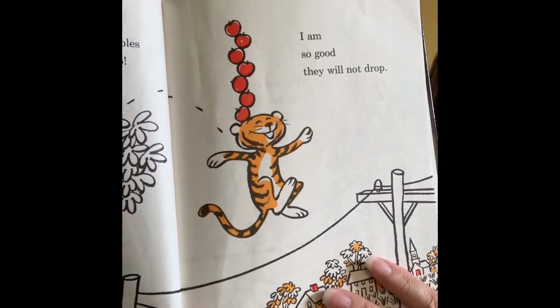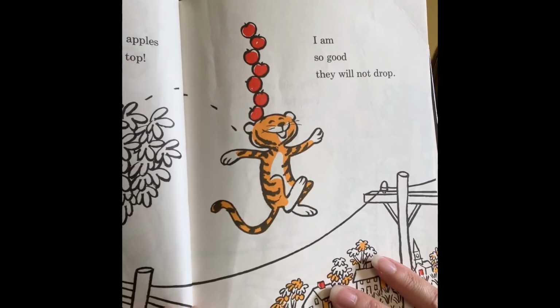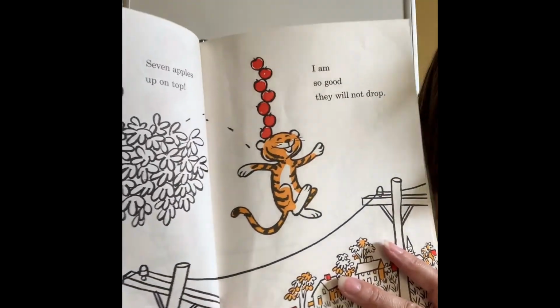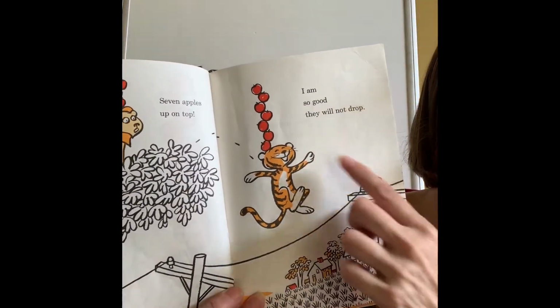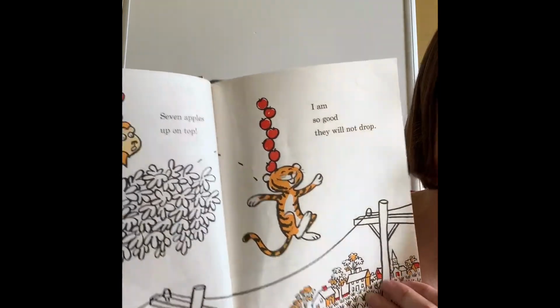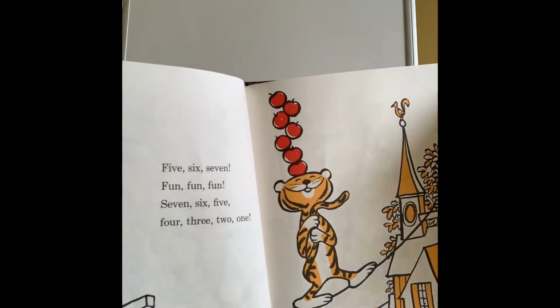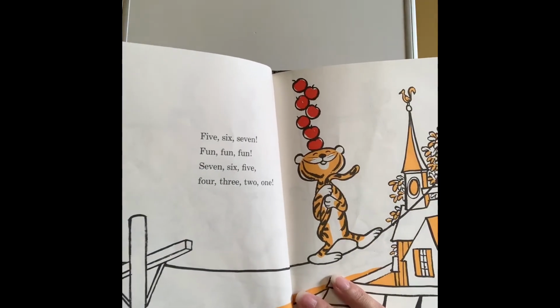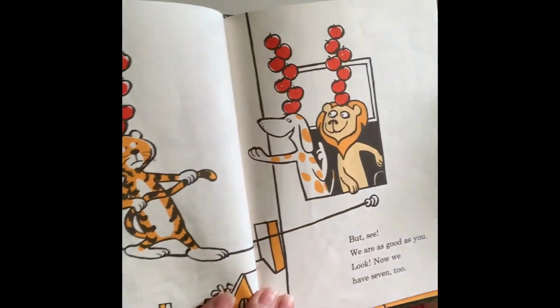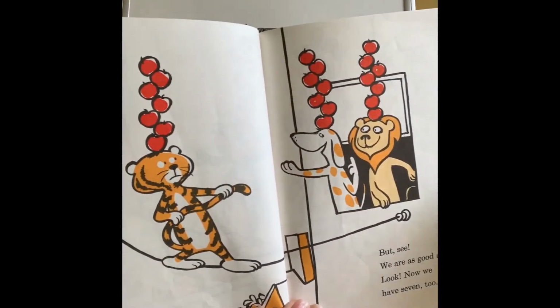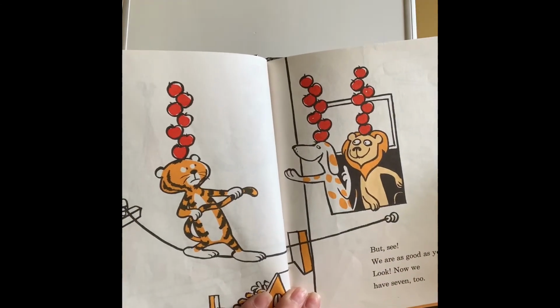I am so good. They will not drop. Look what he's doing. He's walking across this wire with all those apples on his head. Oh my goodness. 5, 6, 7. Fun, fun, fun. 7, 6, 5, 4, 3, 2, 1. But see, we are as good as you. Look, now we have 7 too.